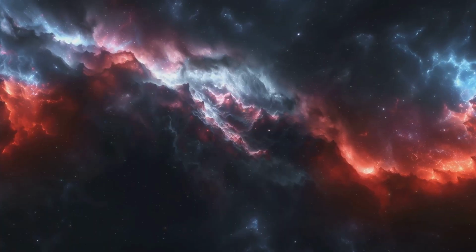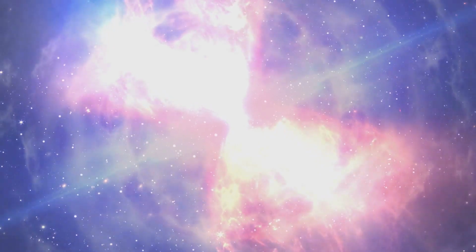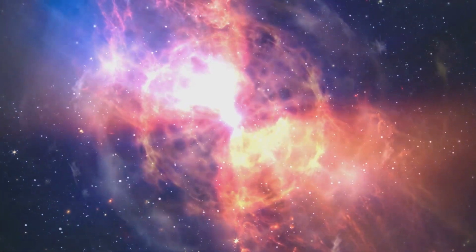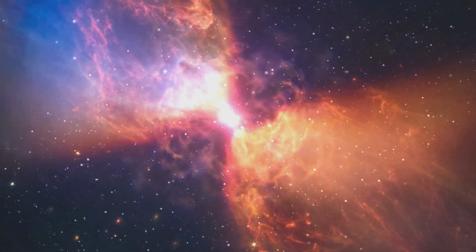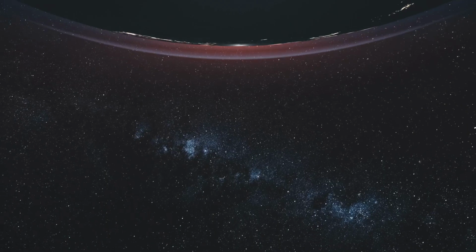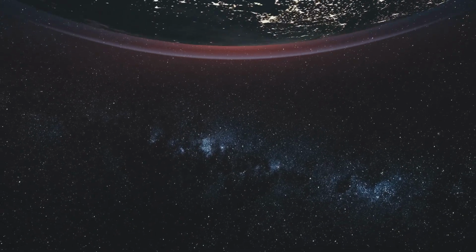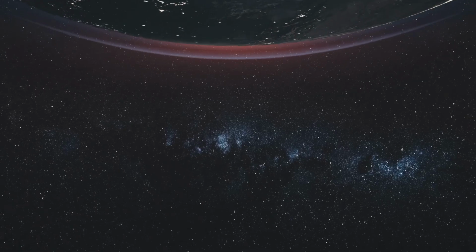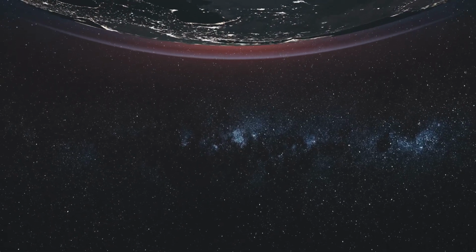This nebula was not unique. Such clouds are scattered throughout the universe, remnants of past stars that lived and died, seeding the cosmos with the ingredients for new generations of stars and planets. Our own solar system, our sun, our Earth, and even ourselves are all products of this cosmic cycle of stellar life and death.